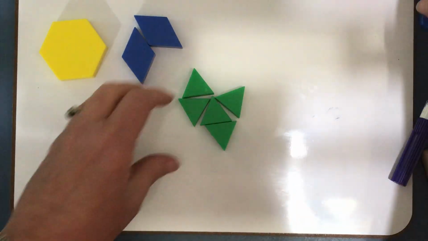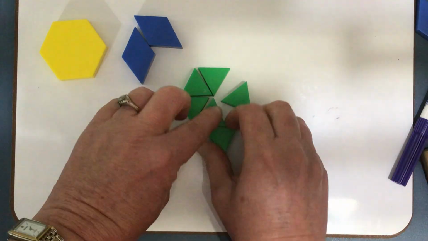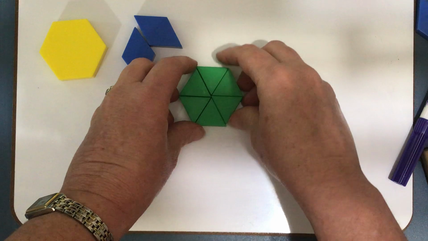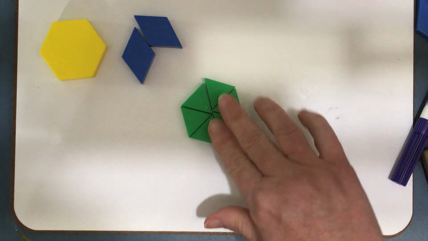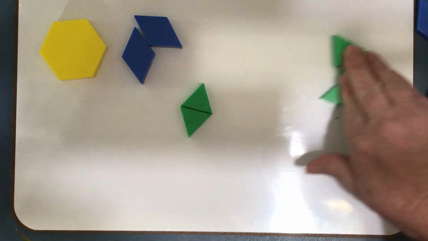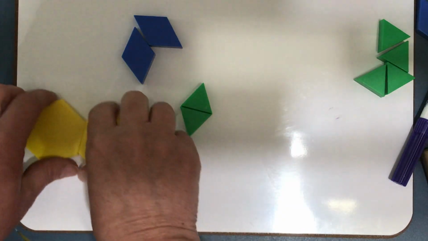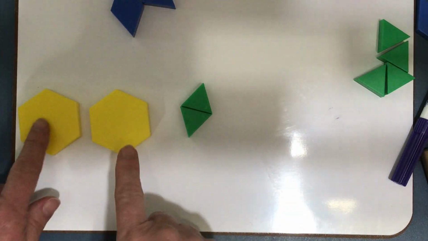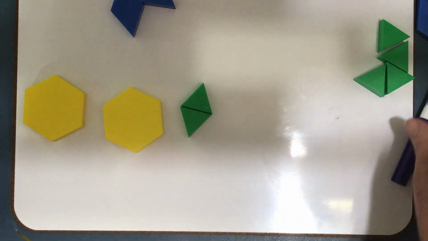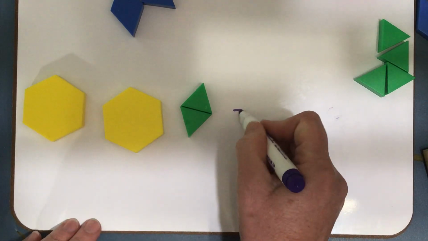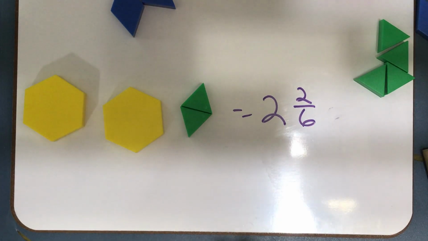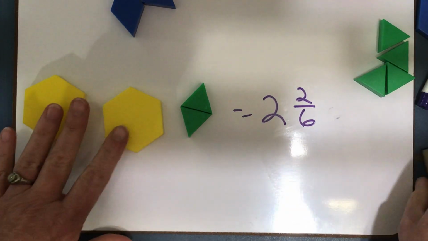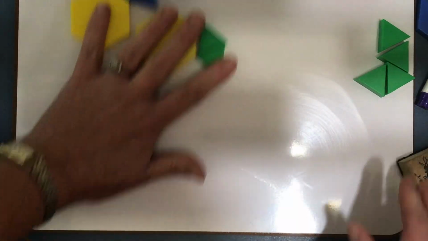Okay, so now let's take my green ones over here. Watch as I put my green ones together. You can see that it takes 6 of my green ones to make a whole. So let's say that I have just 2 of those and 2 wholes. That would be 2 and 2/6 is the way I would write that.